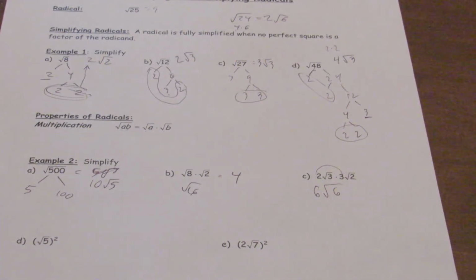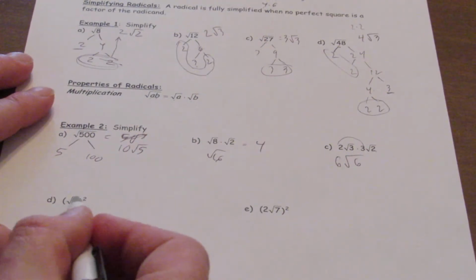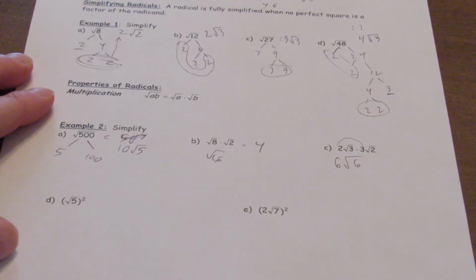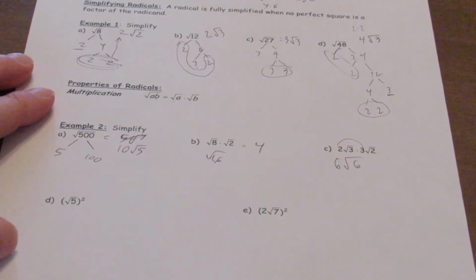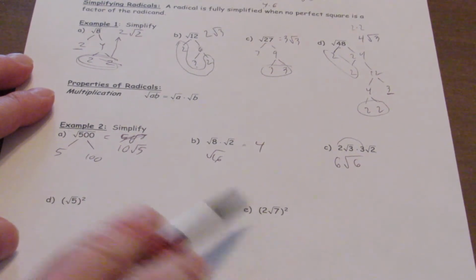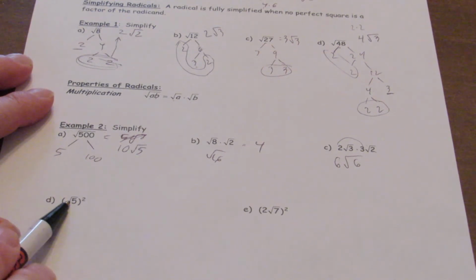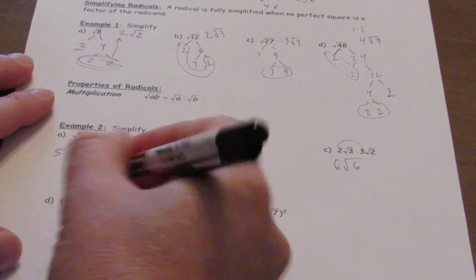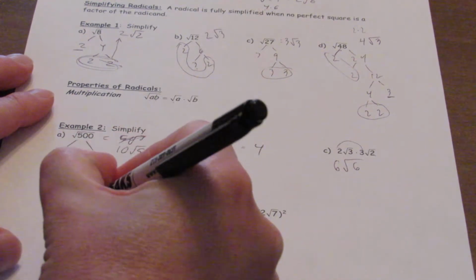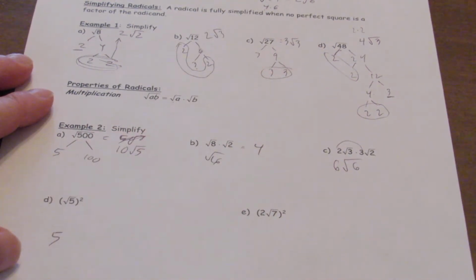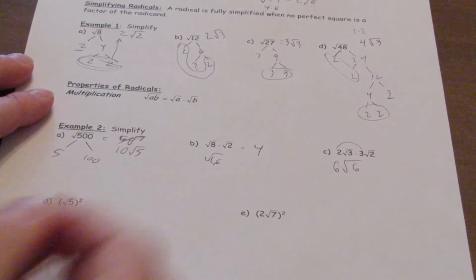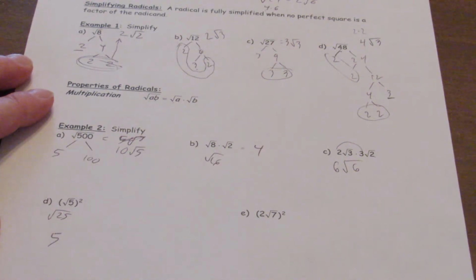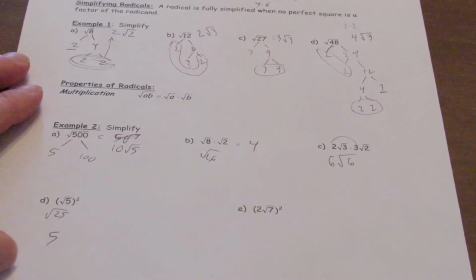When we're squaring it, root 5 squared, there are 2 ways you can look at this. Now you need to be careful because of what we'll talk about on E. But if I just have the square root, I can basically look at the square and the square root as canceling. So the square root and the square cancel, then I get 5. If you struggle with that, square the number inside. You get the square root of 25. Square root of 25 is 5.